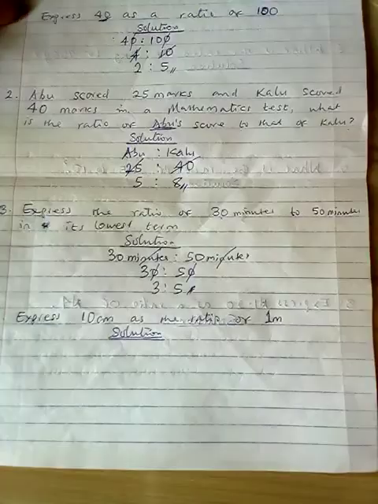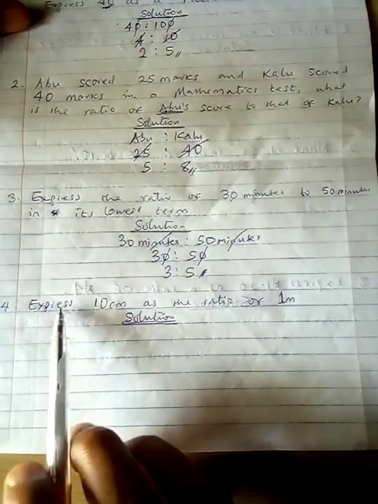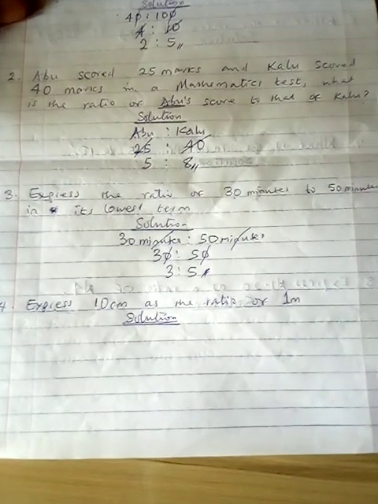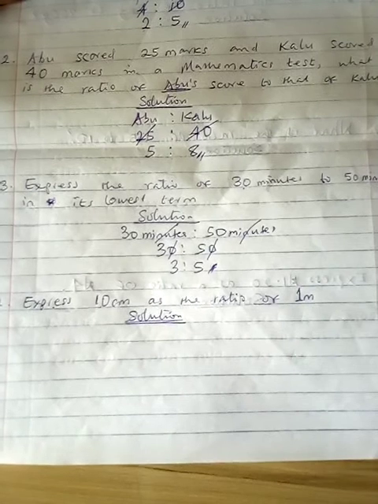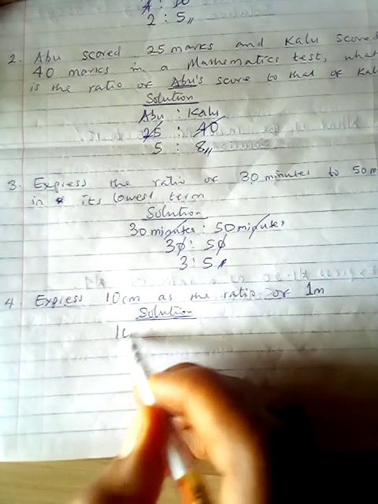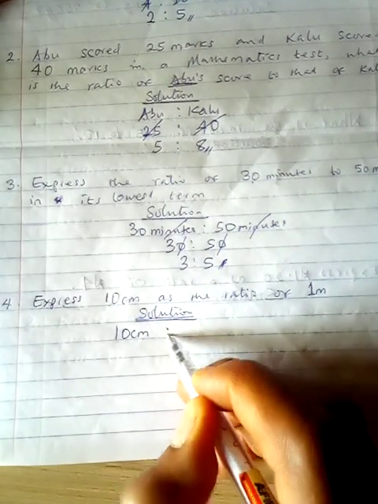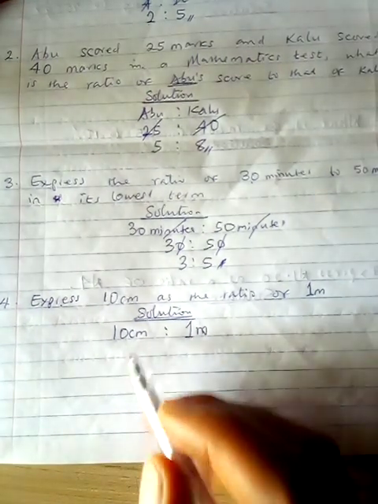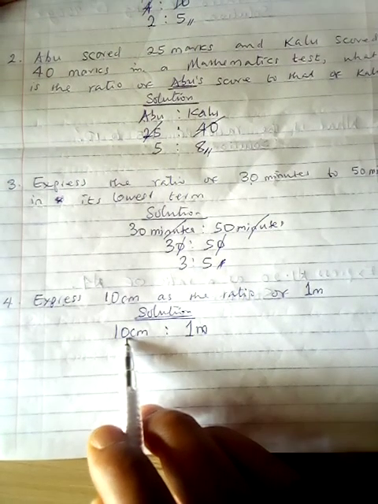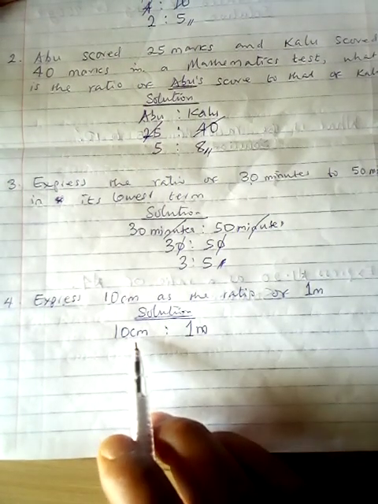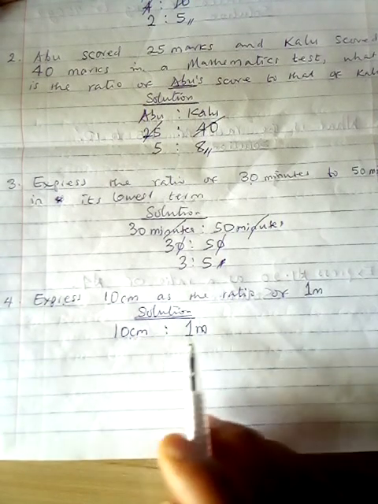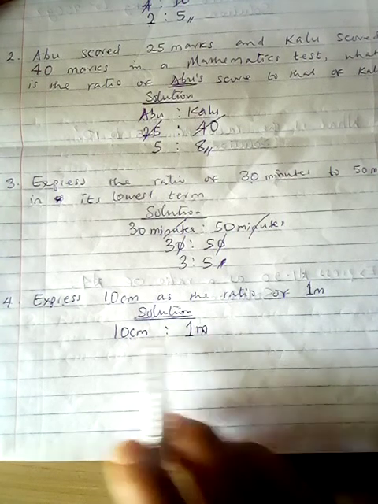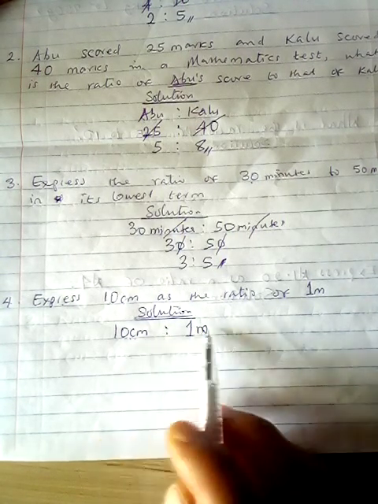Then the next question is number 4. It says express 10 cm as the ratio of 1 meter. So we have 10 cm ratio 1 meter. Now, like we said in lesson 1, ratio must always be of the same unit. Quantities that are compared must be of the same unit. Here we have cm and here we have meter. They are not the same. Of course, they are both units of length, but they are not the same, and we cannot use ratio when the units are different.